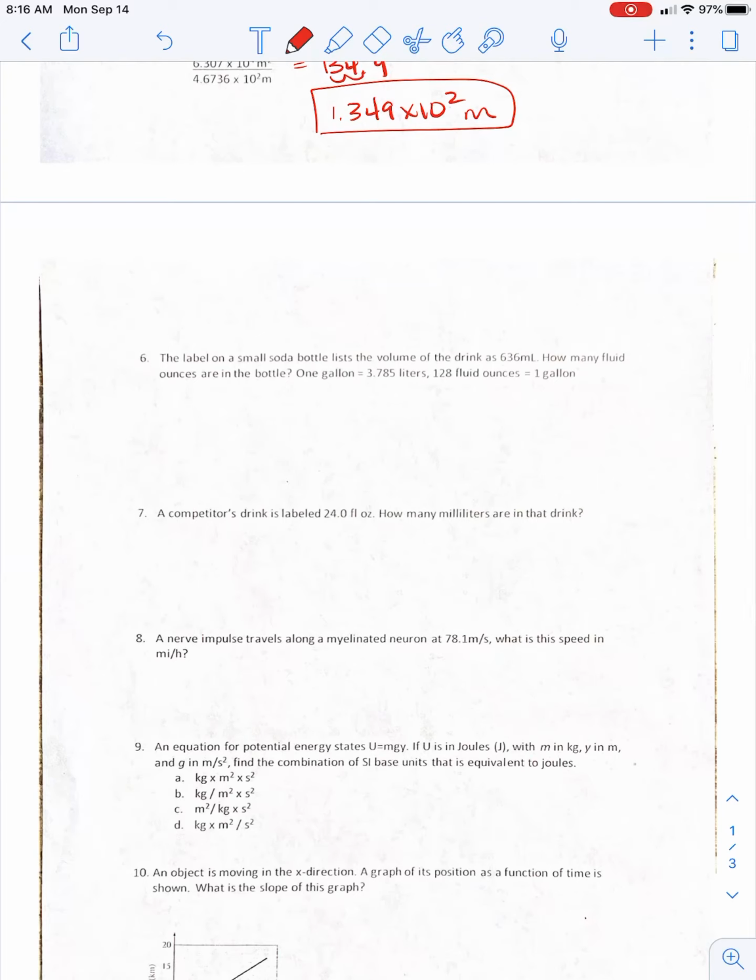Okay, all right, this next one: the label on a small soda bottle lists the volume of the drink as 636 milliliters. How many fluid ounces are in the bottle? 1 gallon is 3.785 liters and 128 fluid ounces is 1 gallon. Okay, so we have 636 milliliters.